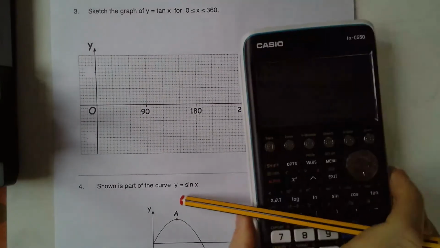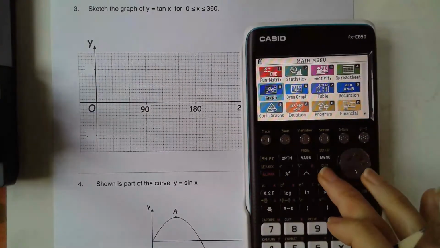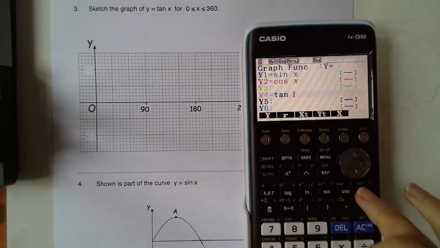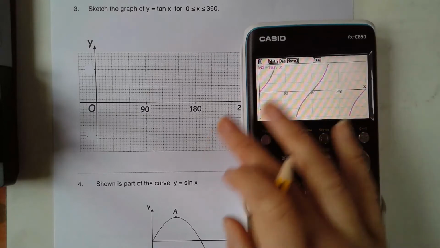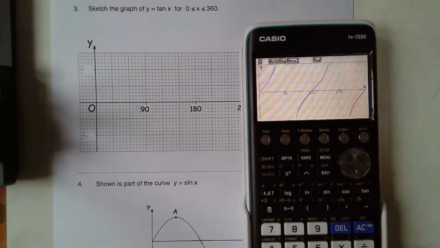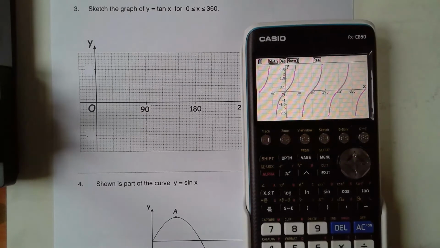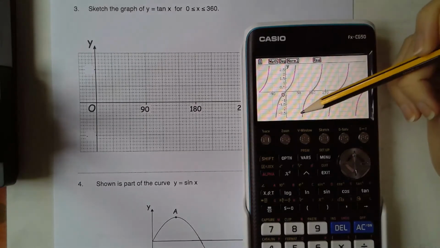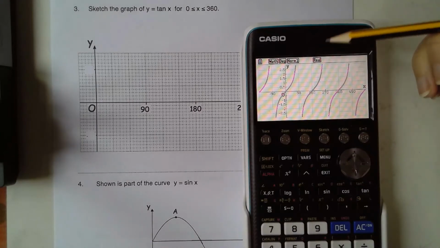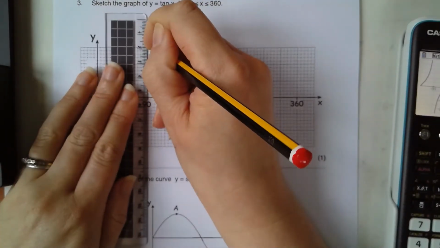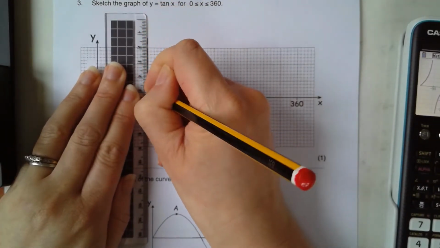So for the tan curve, menu, exit and select. We want tan, X, done, draw. It's already set up. Now what you have on the tan curve is here, if I zoom out, and I zoom out again, you can see it's disconnected. So let's zoom back in again. Where is that? The disconnects are at 90 and 270. They are actually every 180 degrees, and those disconnects are asymptotes.